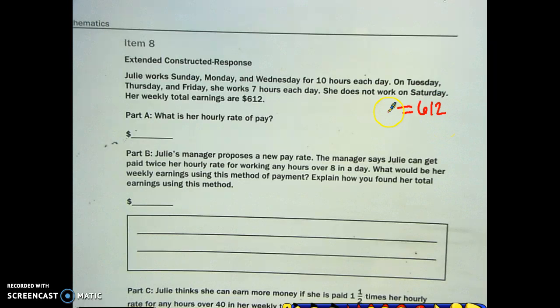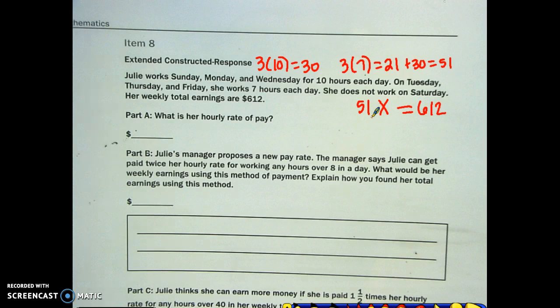We're looking for her hourly pay. We need to know how many hours she worked. So Sunday, Monday, and Wednesday, she worked 10 hours each day. So that's 30 hours. Tuesday, Thursday, and Friday, those 3 days, she worked 7 hours. So that's 21 hours. So that's a total of 51 hours. So 51 times her hourly rate is 612. Divide by 51, and you get that her hourly rate is $12.